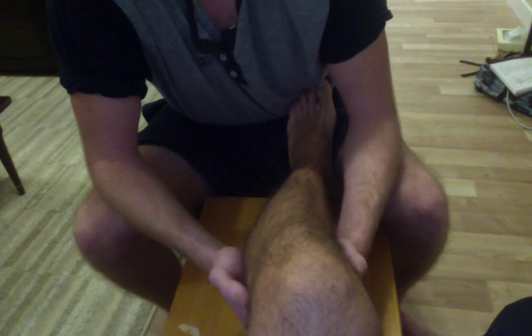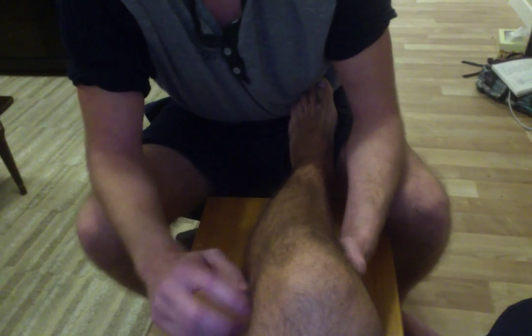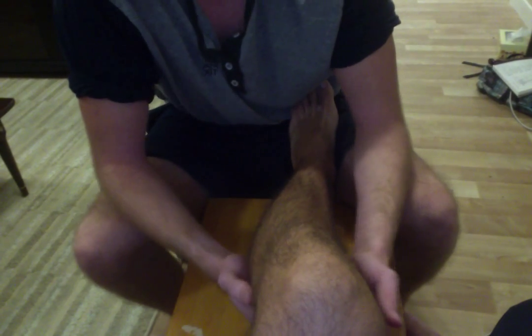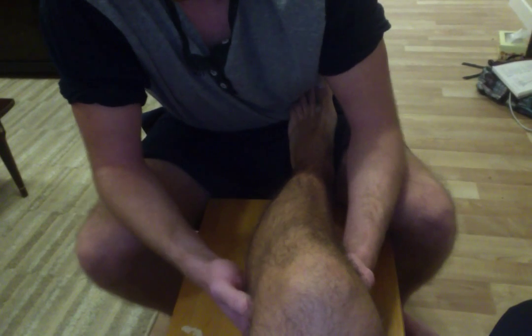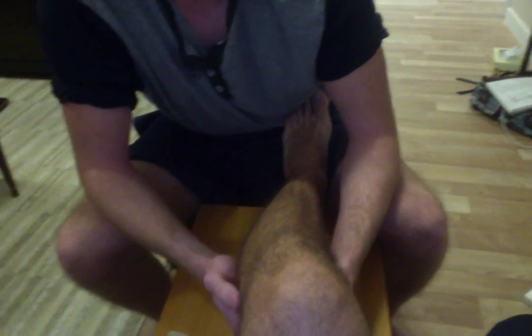The IT band is a strong hip abductor, and it's usually quite tight on patients. It starts on the pelvis and then comes all the way down and attaches at this fibular head.